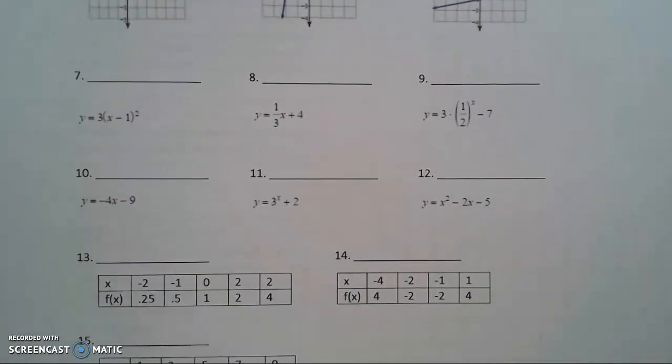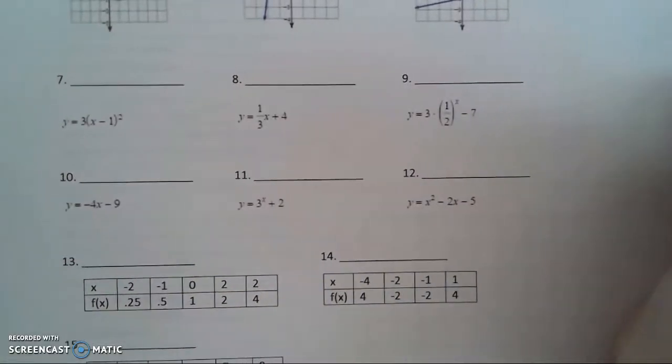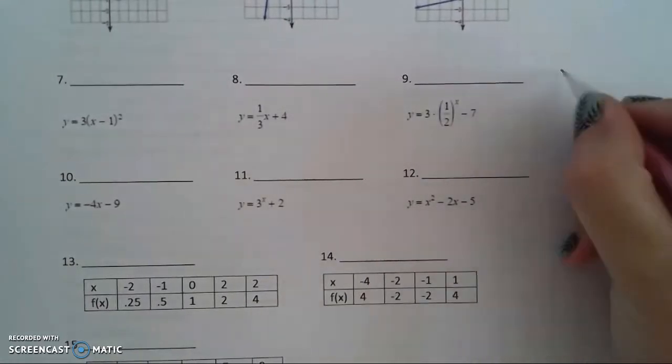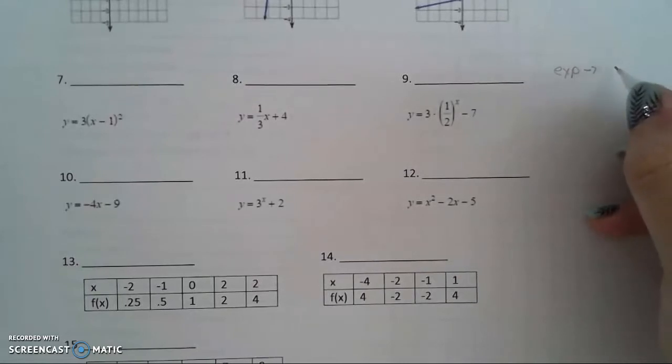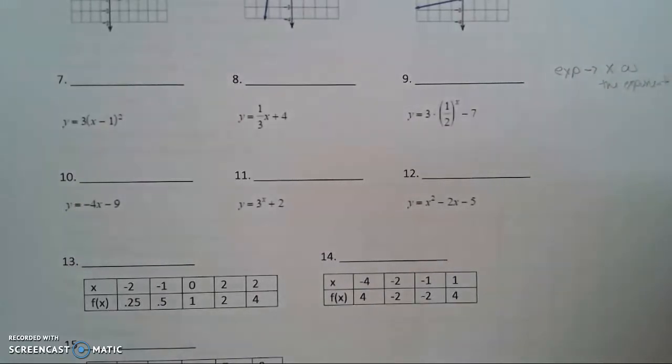We need to be able to recognize which equation is linear, which equations are exponential, and which equations are quadratic. For me, I like to start with the exponentials because they're the easiest to identify. Let me write a little note. Our exponential functions have the x as the exponent. All right, so the x is the exponent.